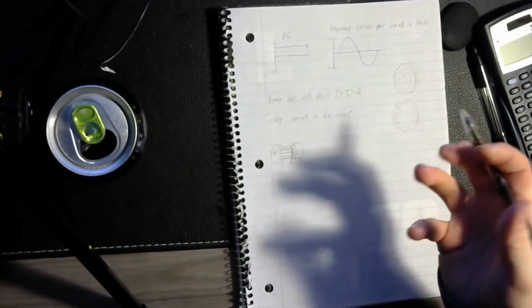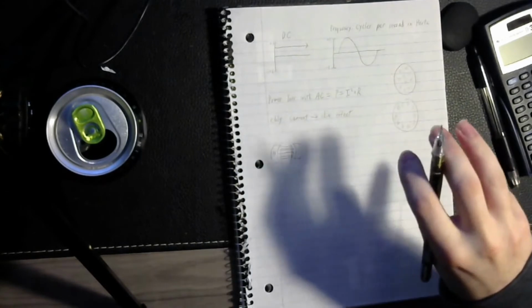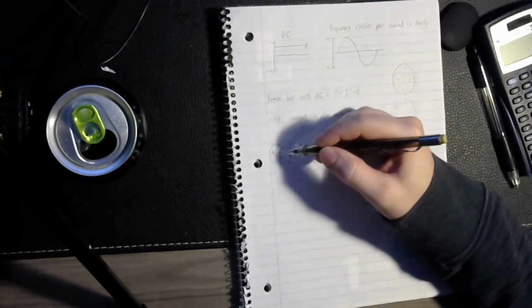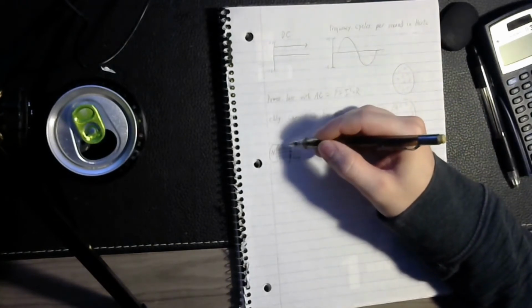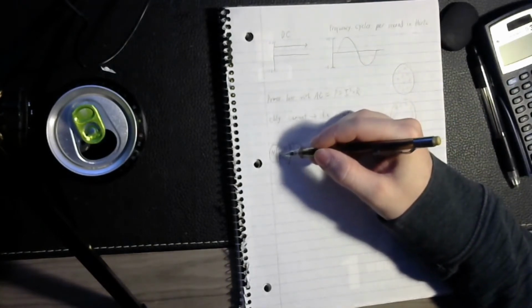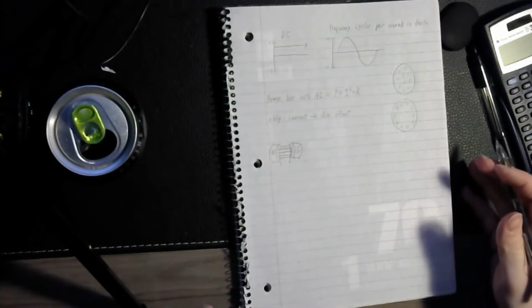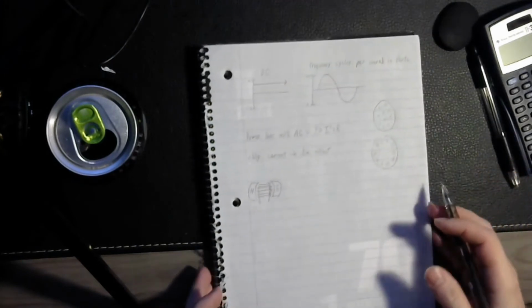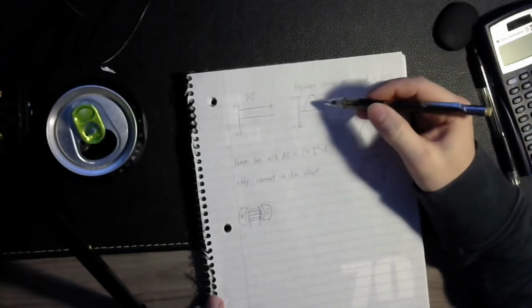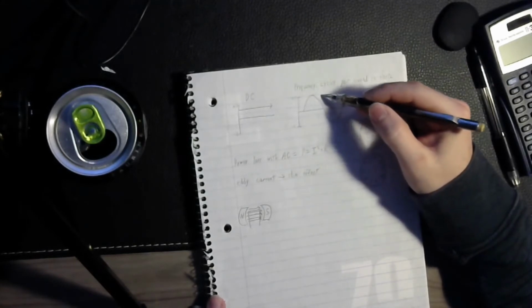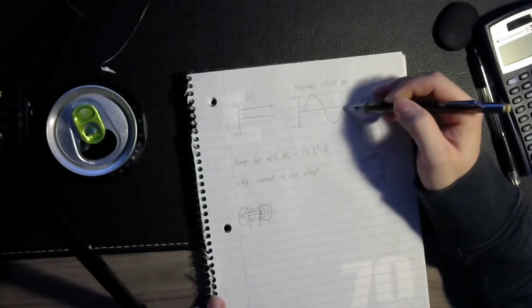It's spinning either clockwise or counterclockwise inside of there. And as it's actively spinning, and these wires are actively moving through these flux lines, it generates that voltage through the wire, which as a result produces the current. And that voltage is going to be exactly the same as this sine wave right here.